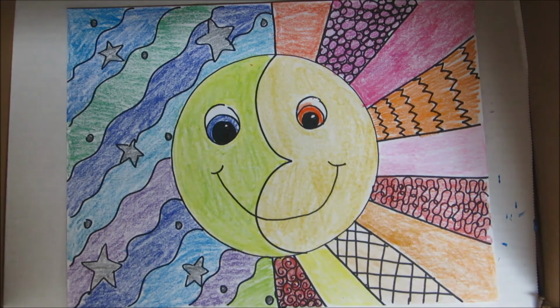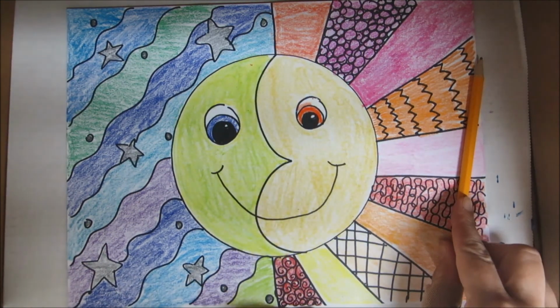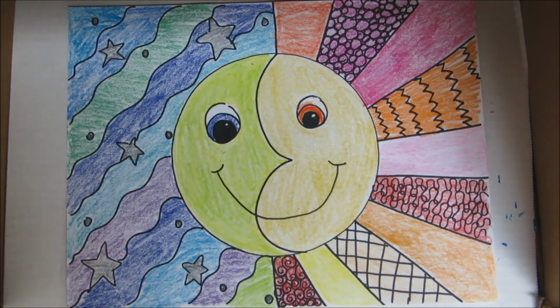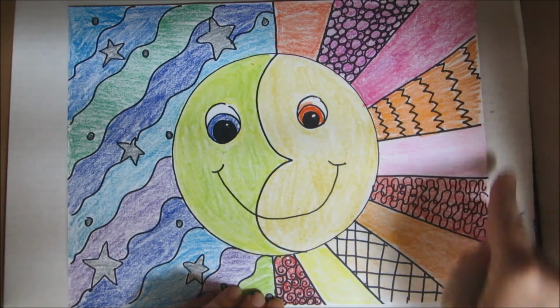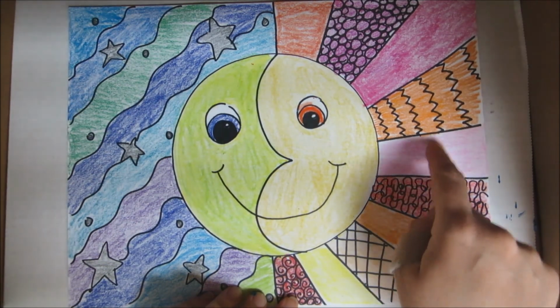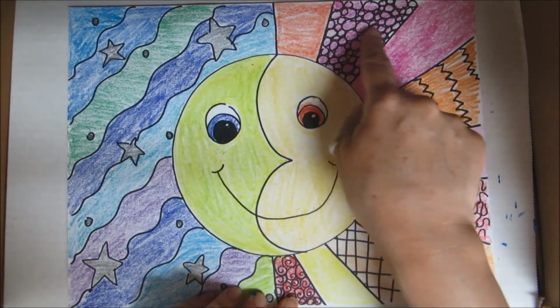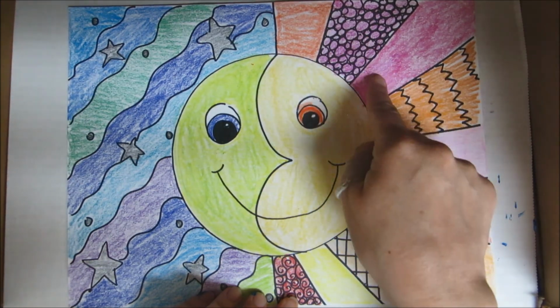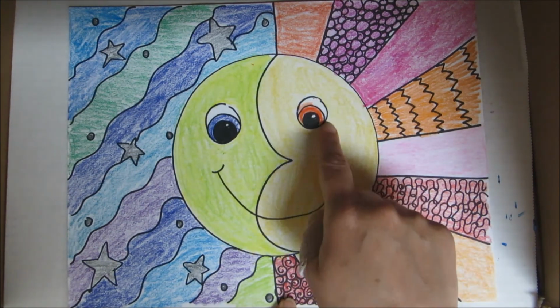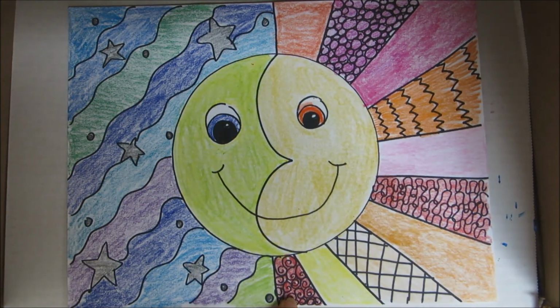I want you to show me that you understand the difference between warm colors and cool colors in how you color this. So your sun side should be reds, oranges, yellows, pinks, red violets, which are purples that look more pink or more reddish. Even the sun and the eye in the sun is colored in warm colors.